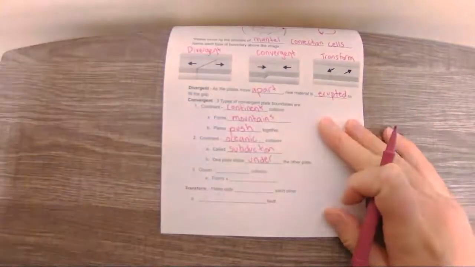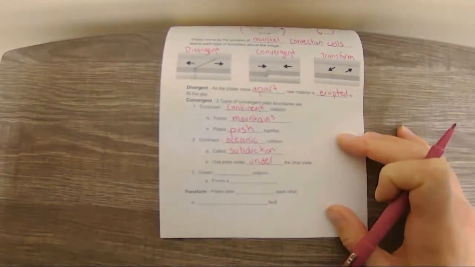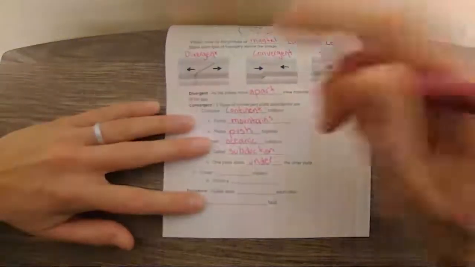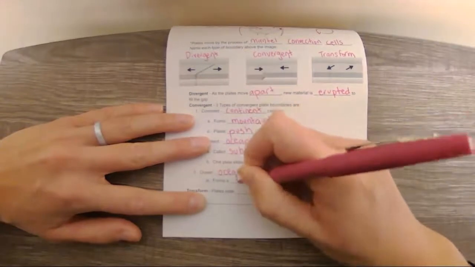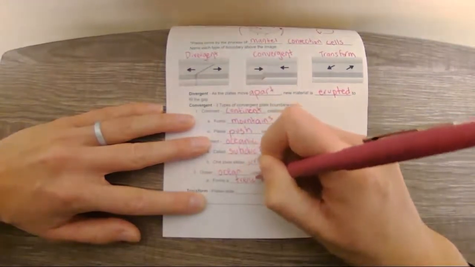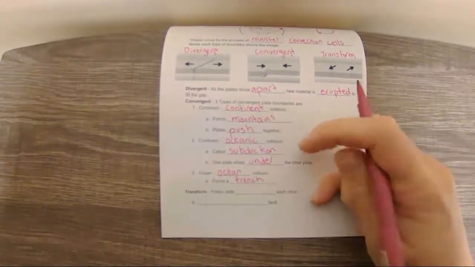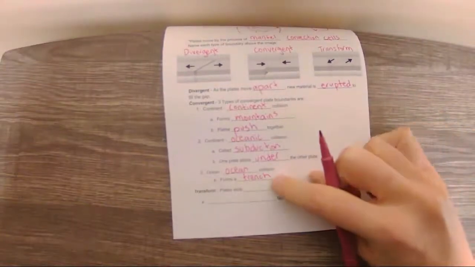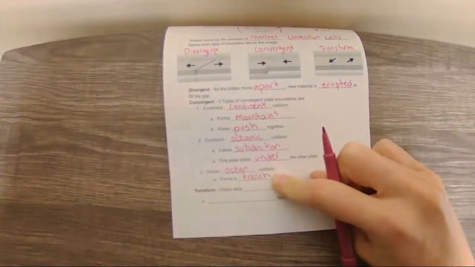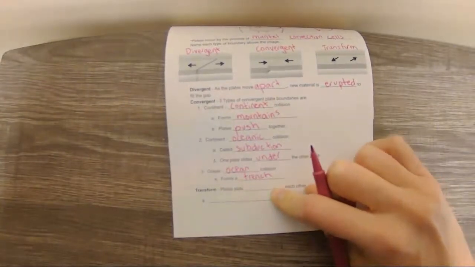Now, the last one we have here is when 2 oceanic plates meet. This is called an ocean-ocean collision, and they can form a trench. Now, the last type of boundary is your transform boundary, this one where they slide past each other. So plates slide past each other. And the example of this is the San Andreas Fault, where there's lots of earthquakes.